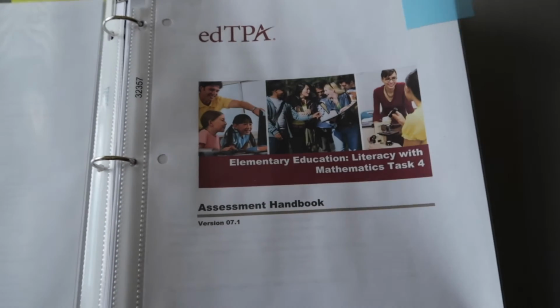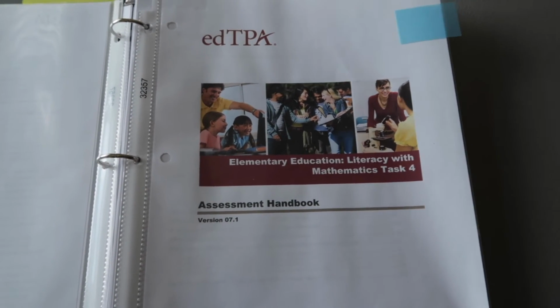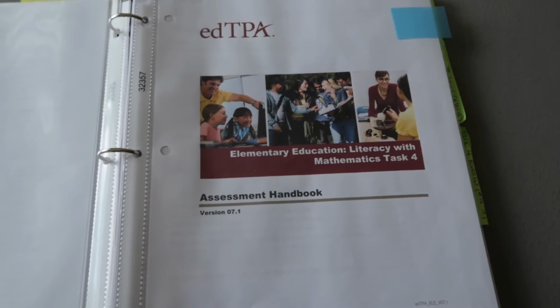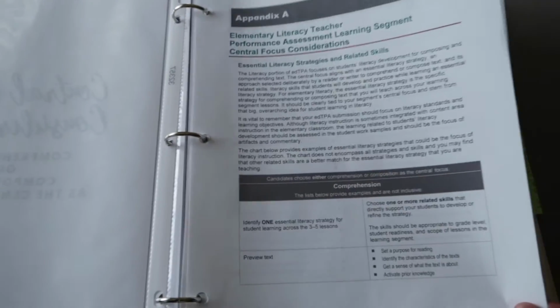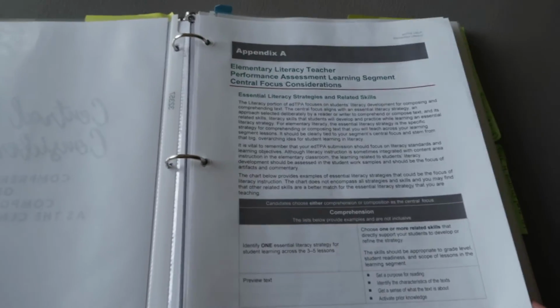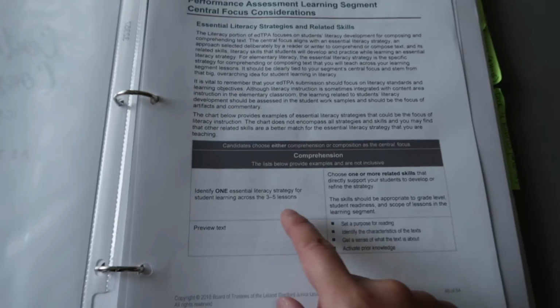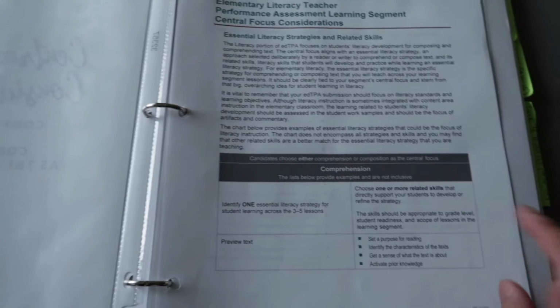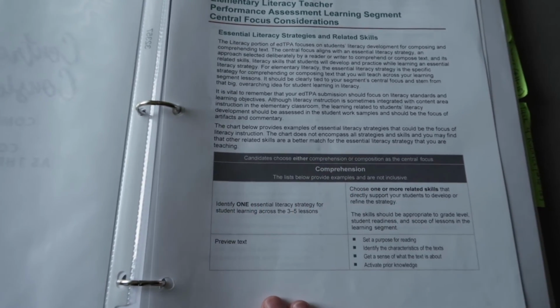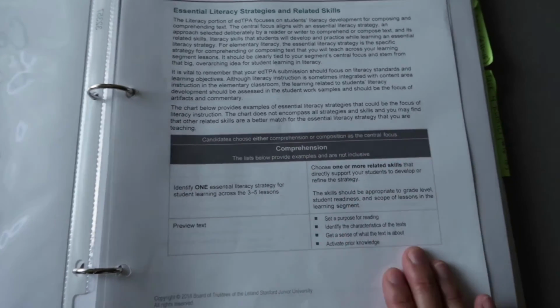Then the next one is the handbook. I did the elementary education literacy with mathematics. This is from the Understanding Rubric handbook. It tells you the essential literacy and the related skill. So this side is the essential literacy. This side is a related skill. So it just gives you ideas of what you want to teach for your edTPA lessons.